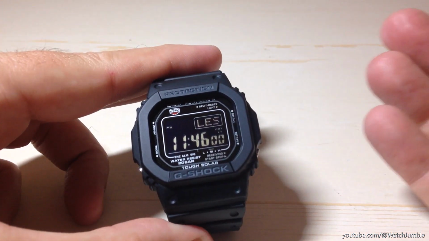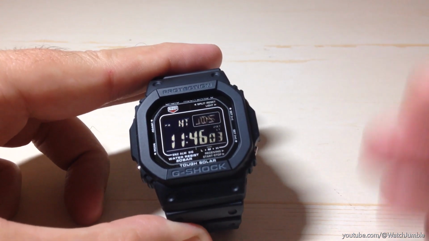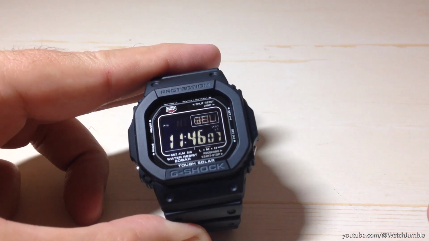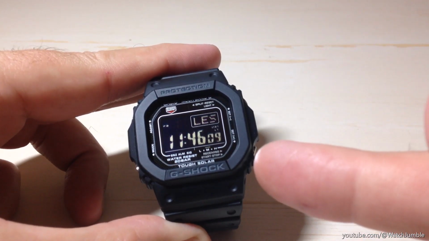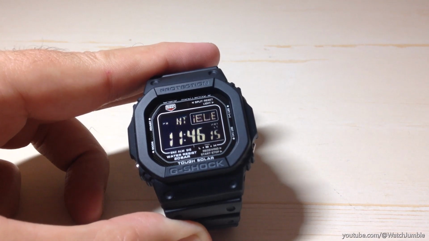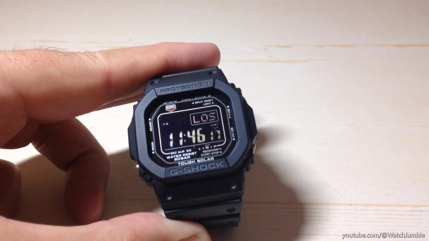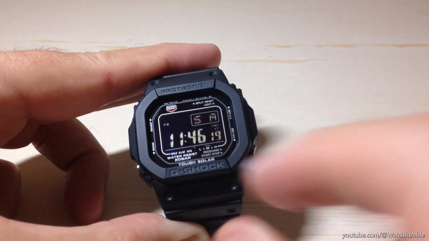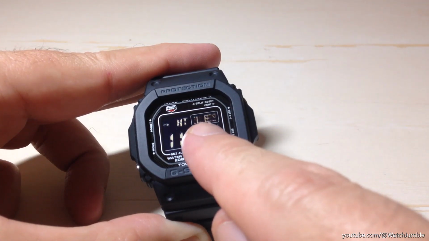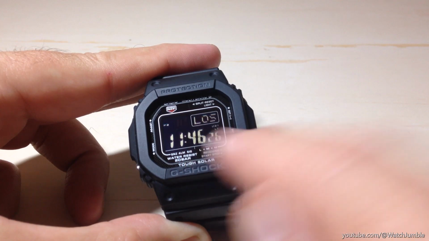The very first setting you get to is your home city. You want to make sure that your home city is set correctly because it's going to impact some various different things. Your auto receive will be impacted by your home city. Your daylight savings time value, if you choose to use the auto adjustment, will be impacted by your world city. And the world times will be impacted by your world city. This watch does not show codes. What it will show you is which world city you are on. So you can see I'm currently set to Los Angeles.